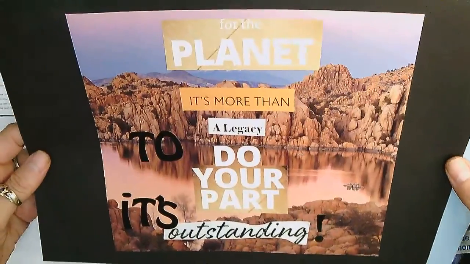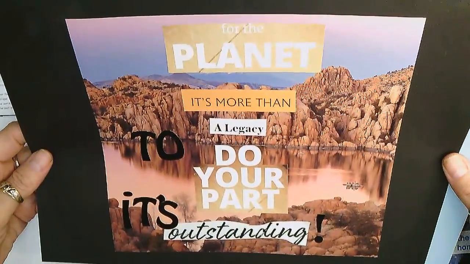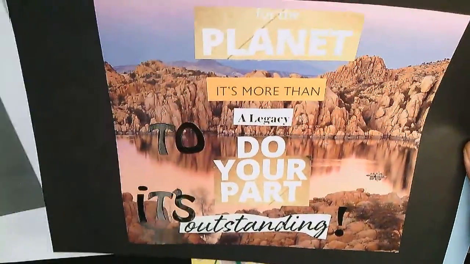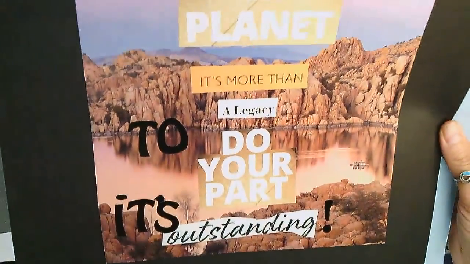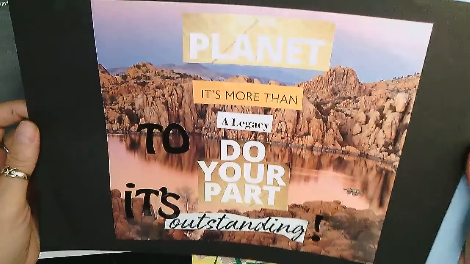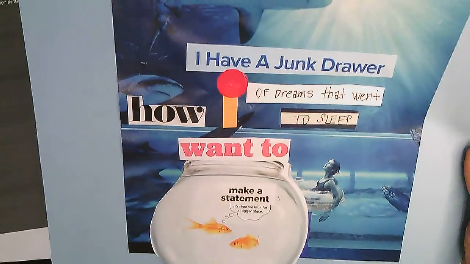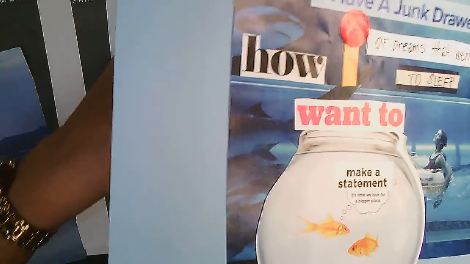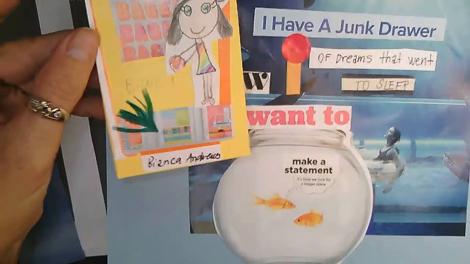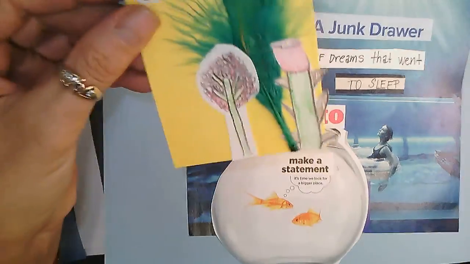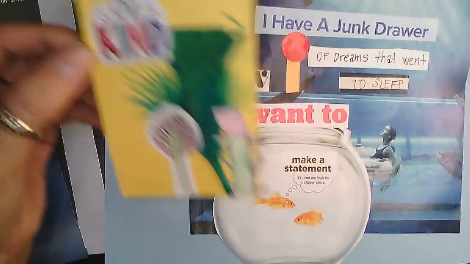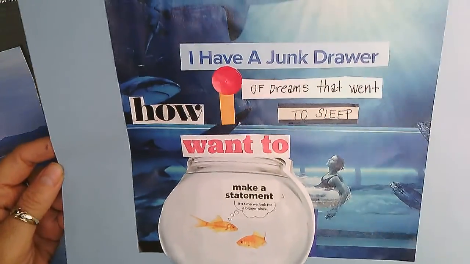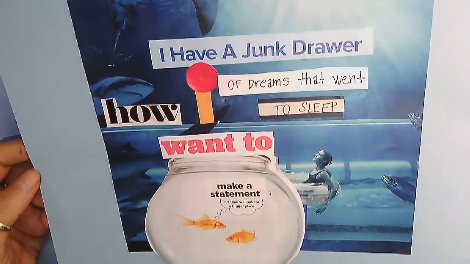So this example here for the planet, it's more than a legacy to do your part. It's outstanding. And as you can see, it's quite a nice impact. We placed it on the black construction paper. Another example here for the older grades that can handle more than maybe just one main word, or kindness, be kind, for the younger grades that are not handling full sentences yet in elementary school. So this would be more suitable for third grades, fourth grades, and fifth grades.